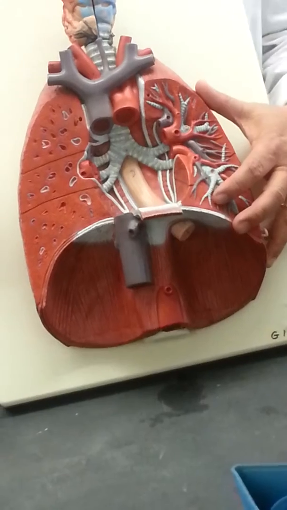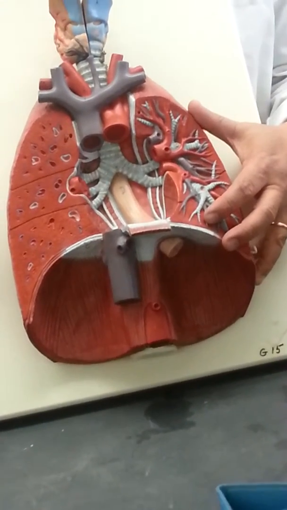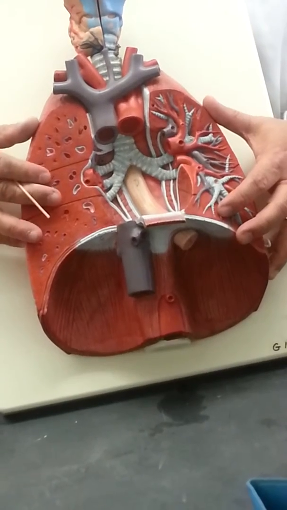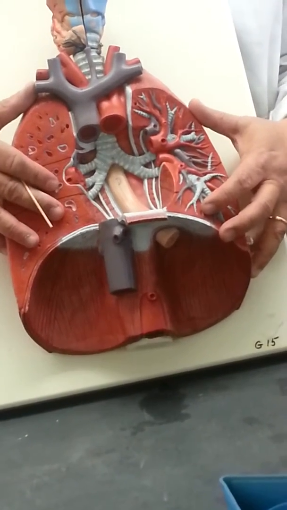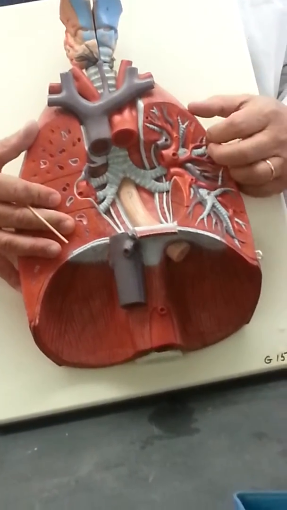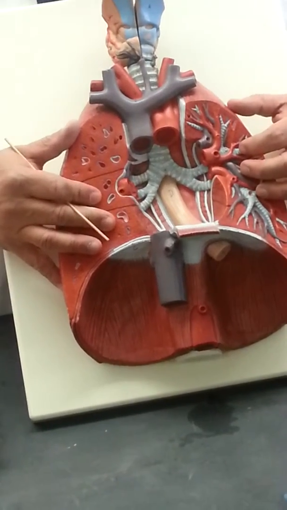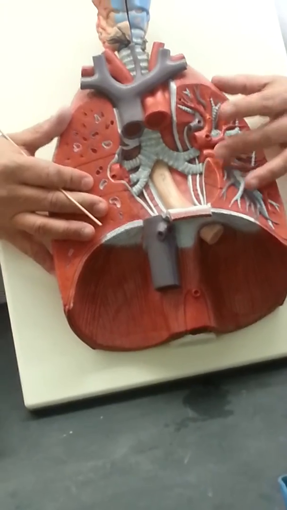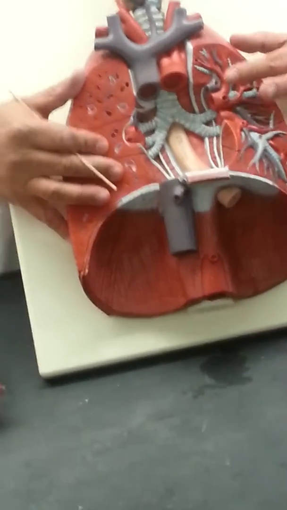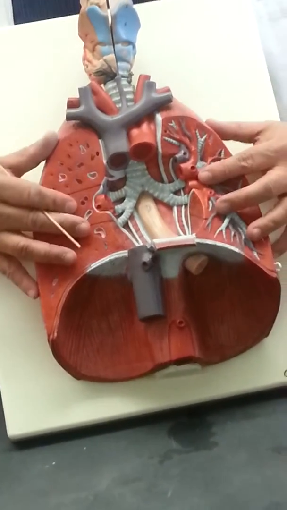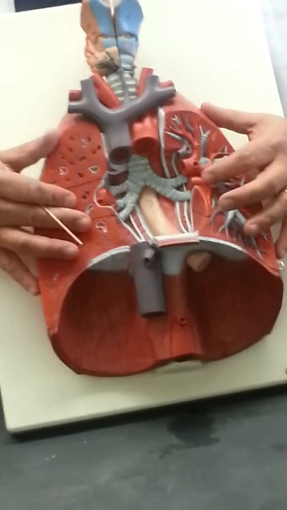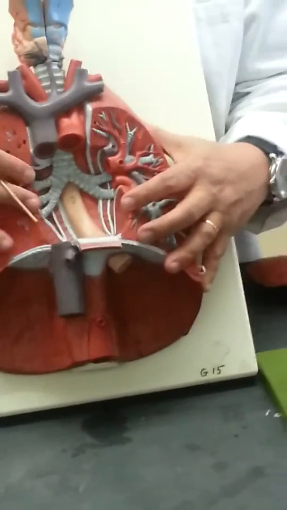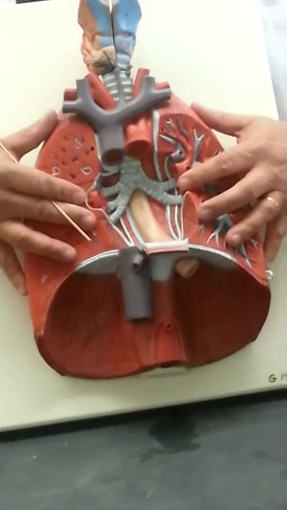Initially, you have 10 bronchopulmonary segments on the right-hand side and 10 on the left-hand side. But some of these bronchopulmonary segments fuse together. So altogether, we have 18 bronchopulmonary segments, with 10 on the right and 8 on the left.